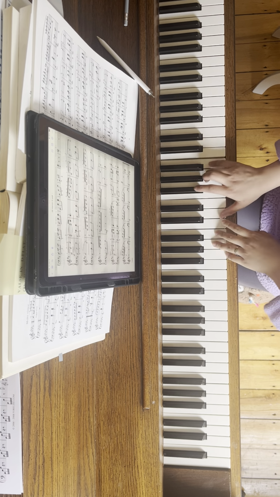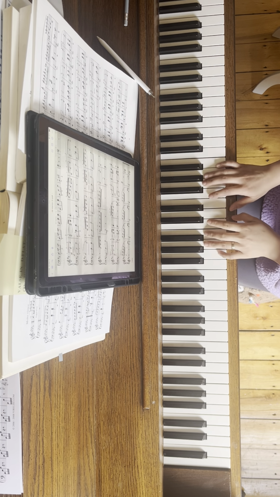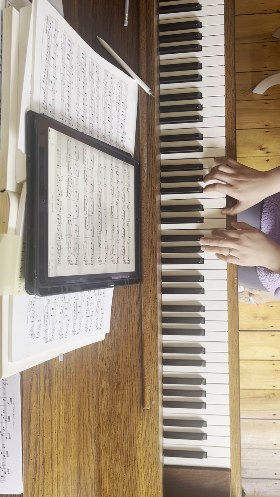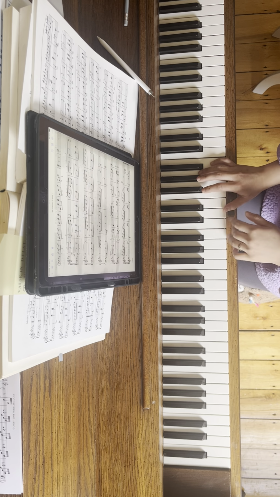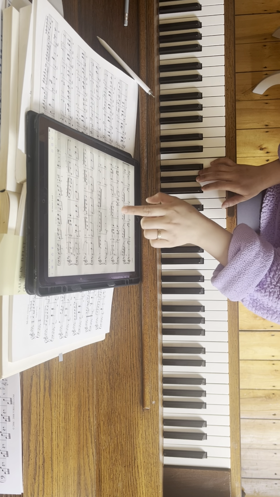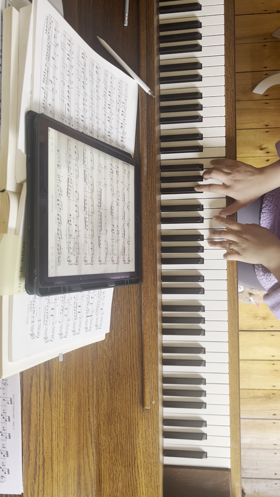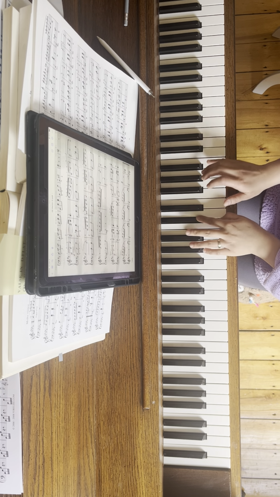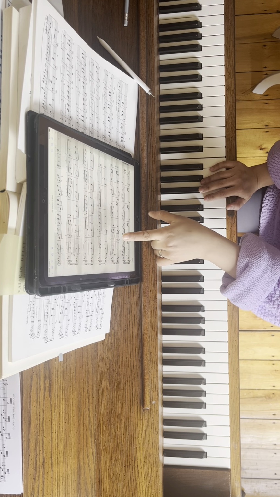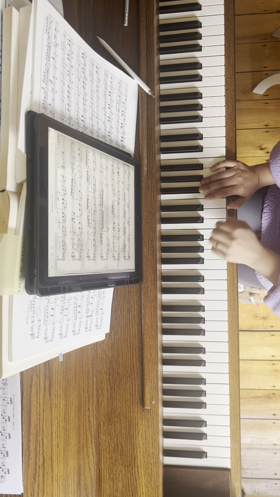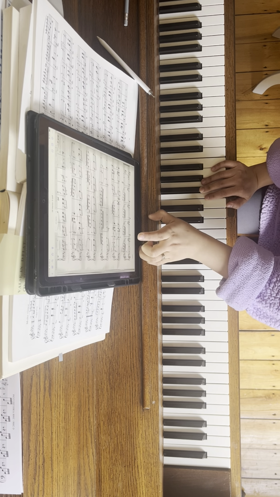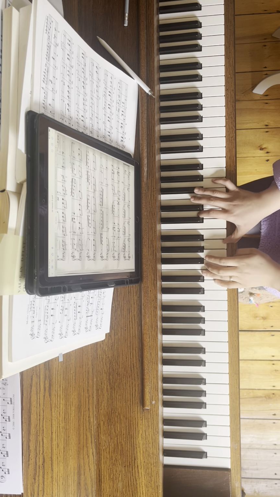Oops, sorry. Instead of that, we turn a little bit, it's B and C sharp. All right, let's go back to the beginning of this ending section. We find out the notes for the left hand.